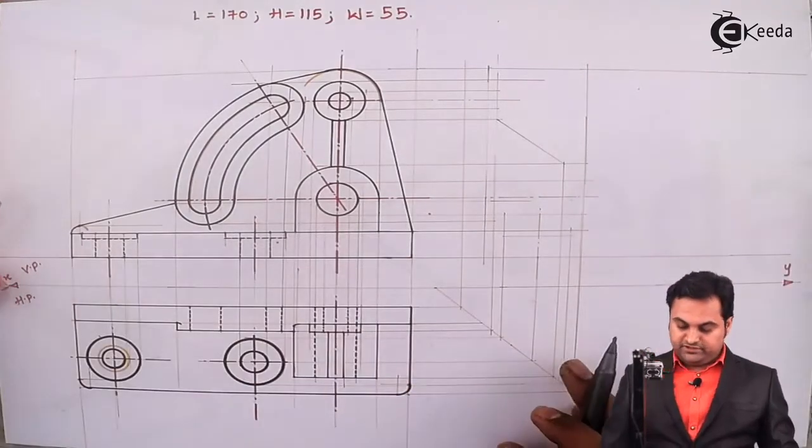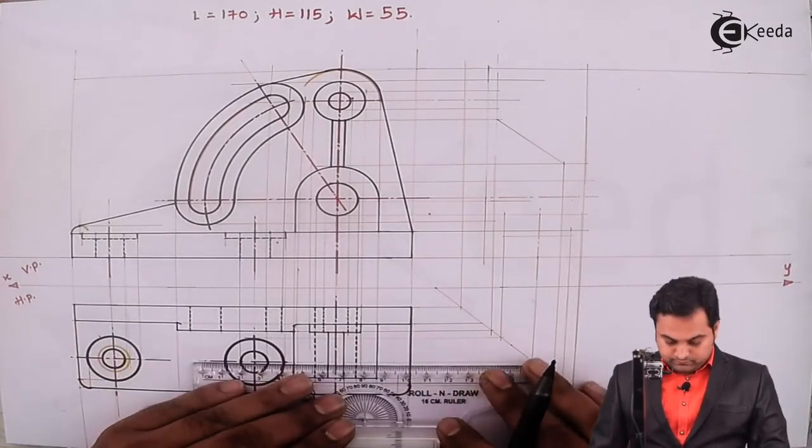So this is the spot face and the internal hole.